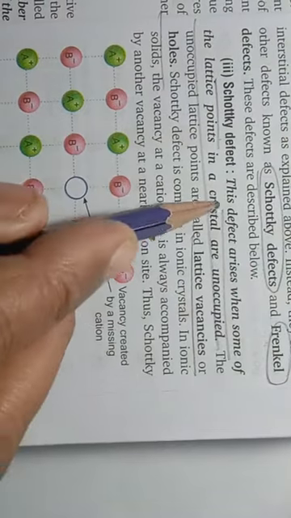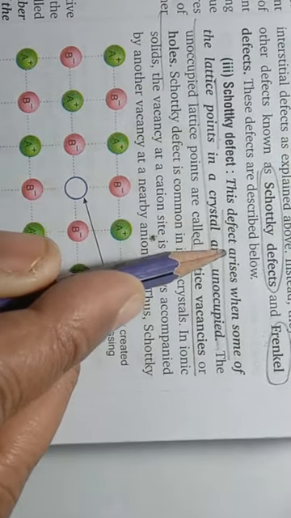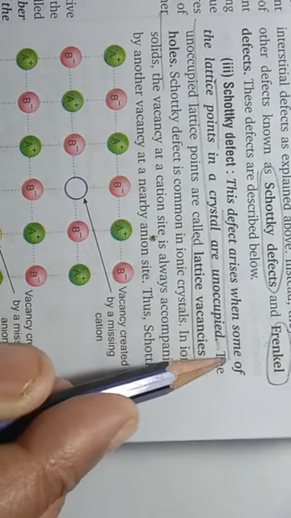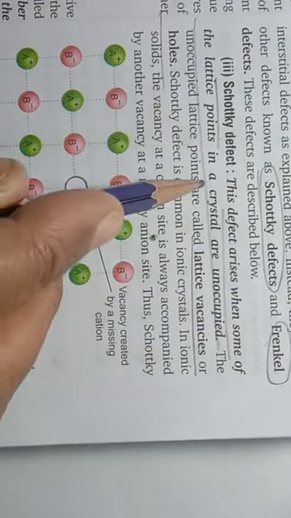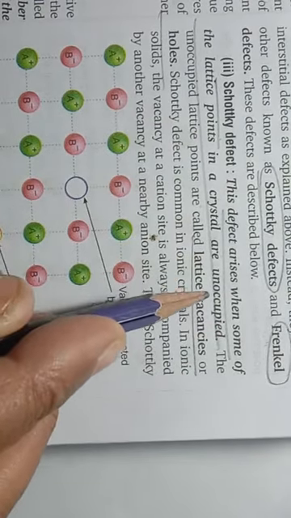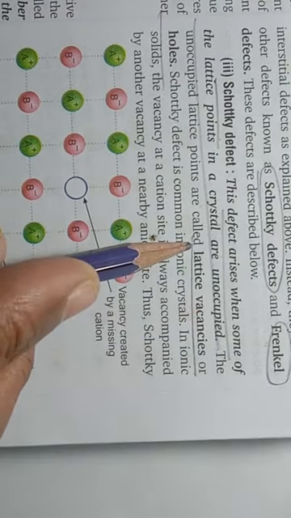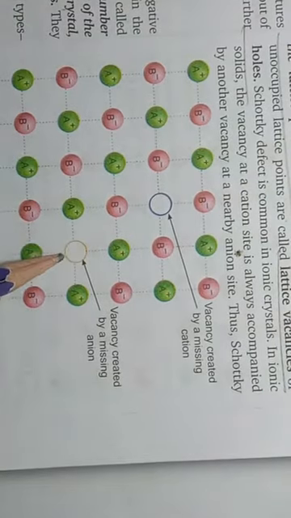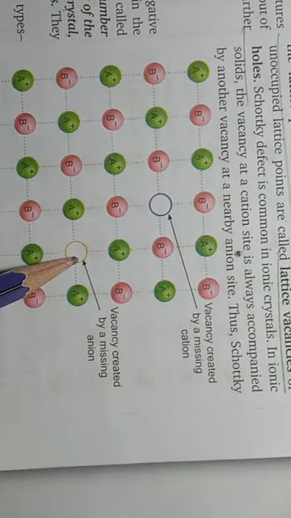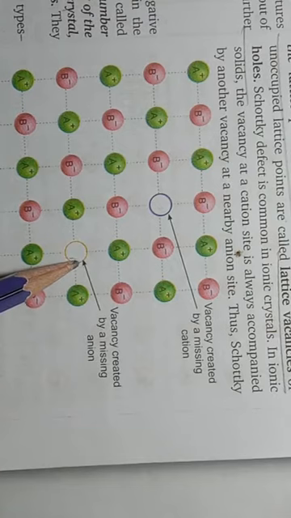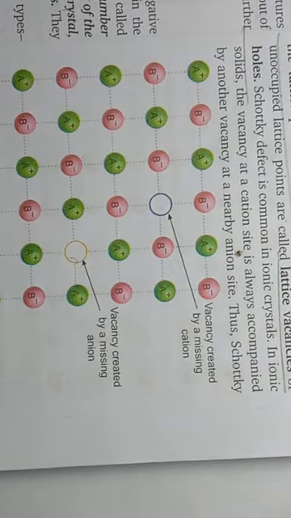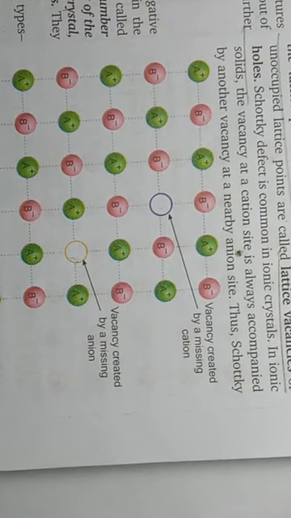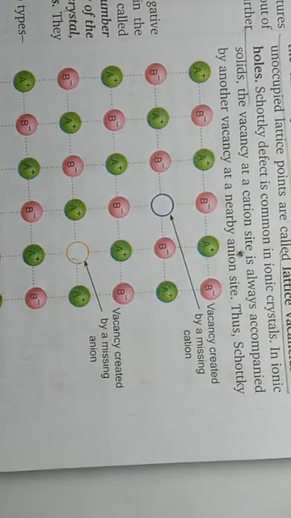Schottky defects arise when some of the lattice points in a crystal are unoccupied. So in an ionic crystal, when some sites are unoccupied by their ions, then such stoichiometric defects in ionic compounds are known as Schottky defects.